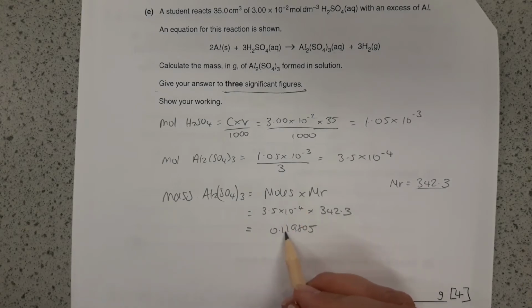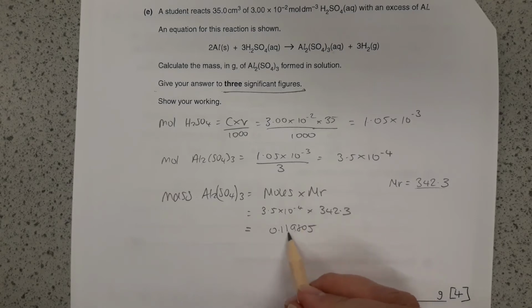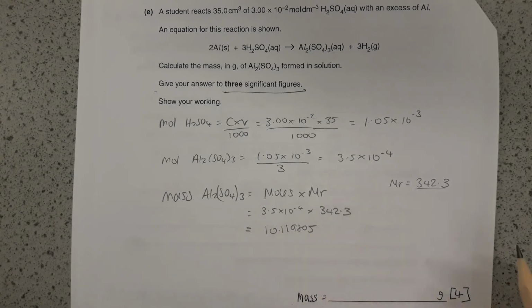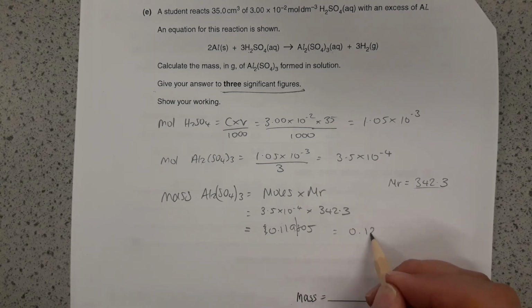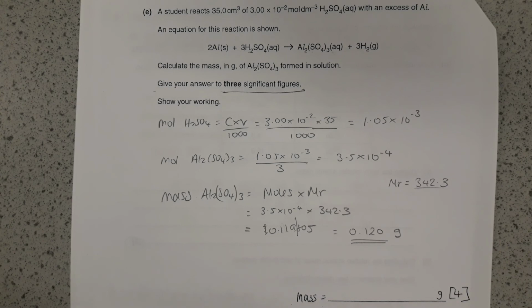If it's 0.00, those zeros aren't significant. It's the first number that isn't 0 after the decimal point. So with 0.119805, 3 significant figures, it's going to round up to 0.120, and that will be your final answer in grams. 0.120.